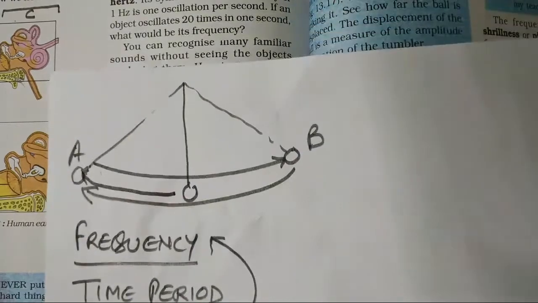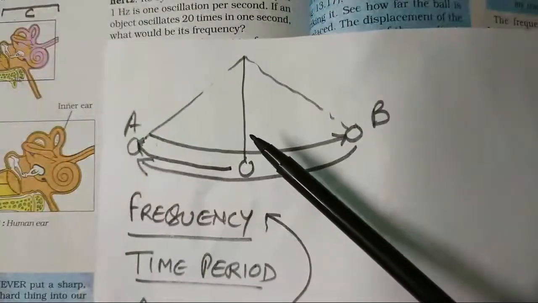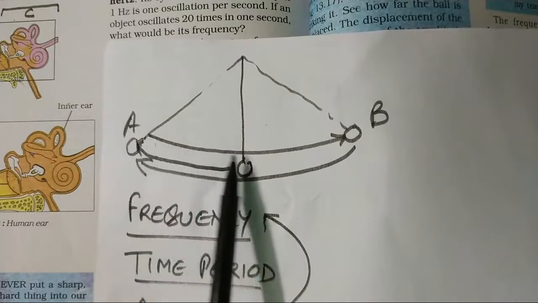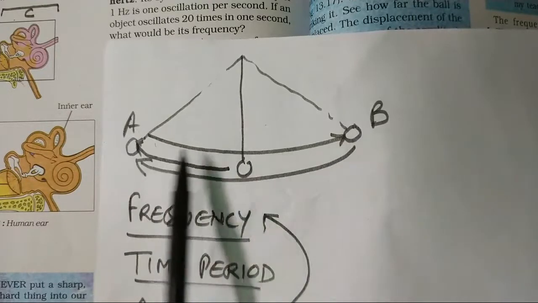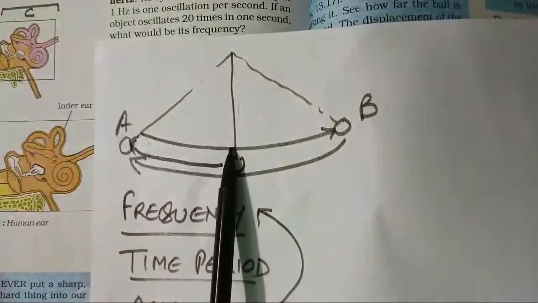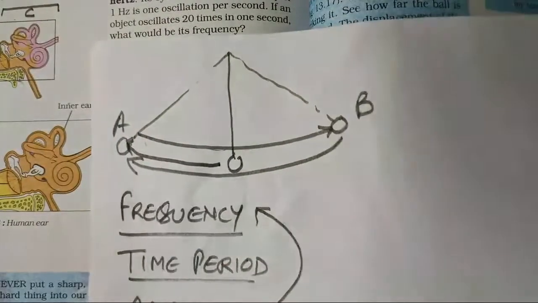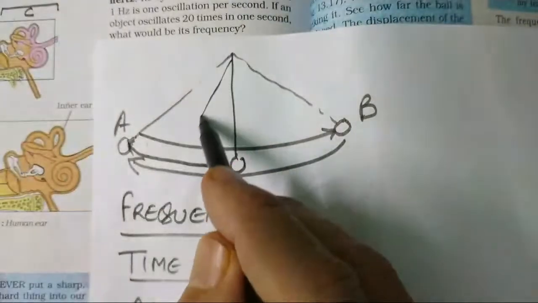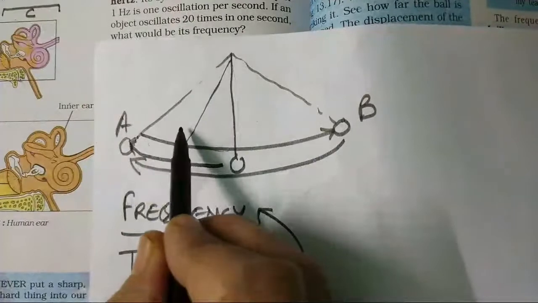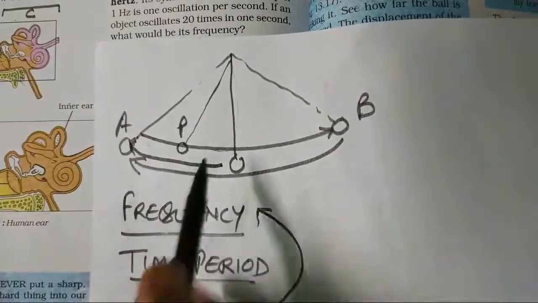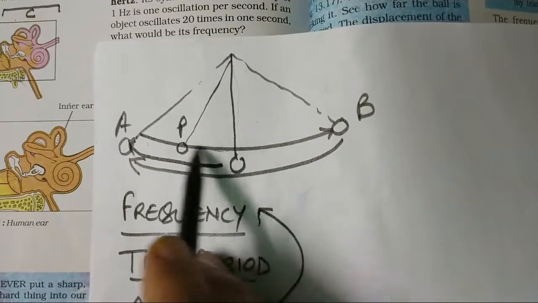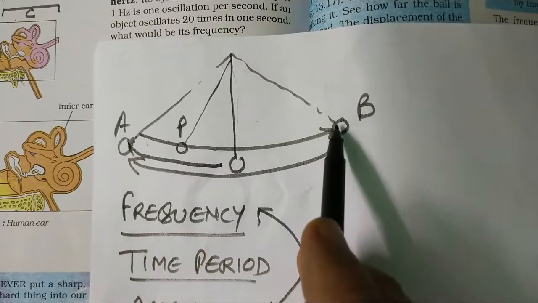Take the example of the pendulum starting from one point, going to the other point and coming back. If I take the pendulum till here, the point is P. Till where will this pendulum go?